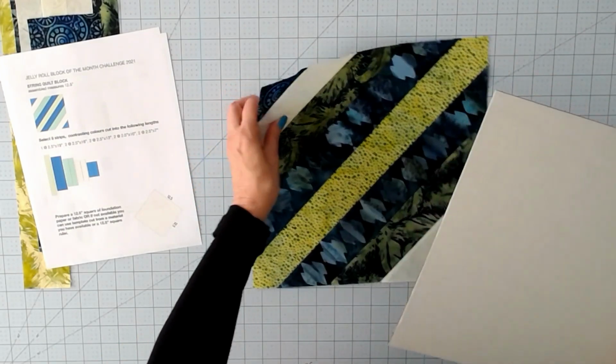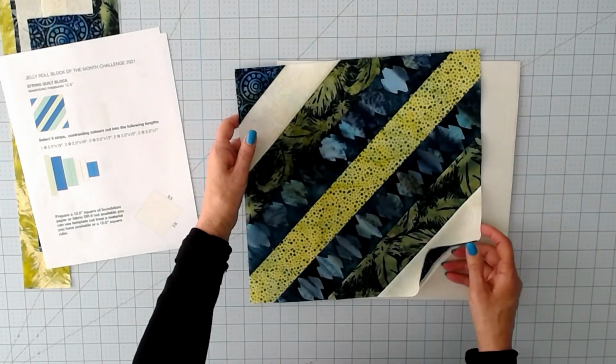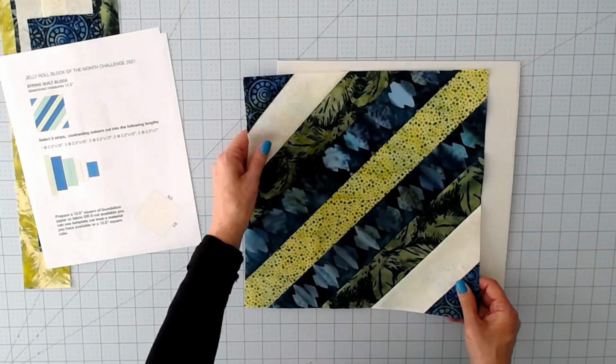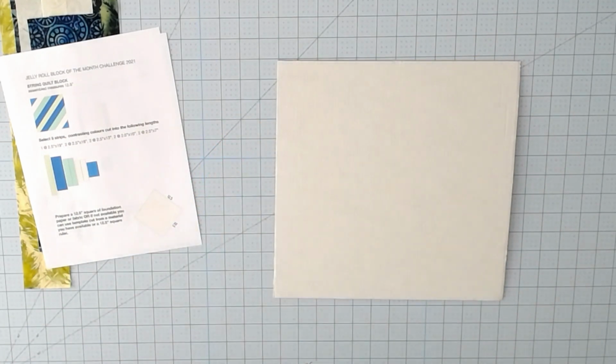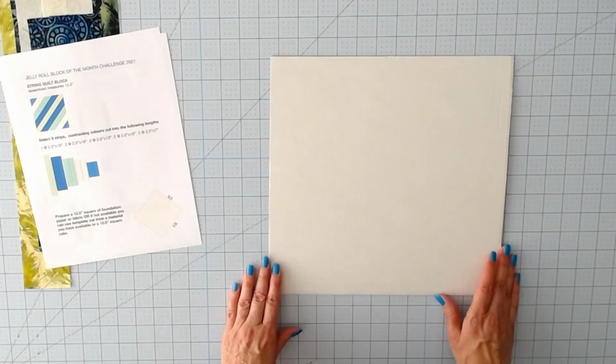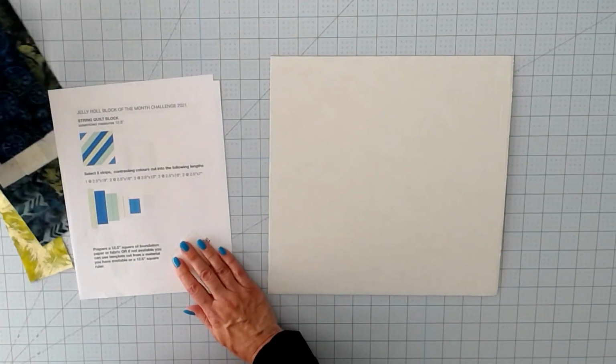Okay, we'll put this block aside. Also, this was my sample that I wanted to make sure all my measurements were good. And I don't mind having two. So here's our cuts.